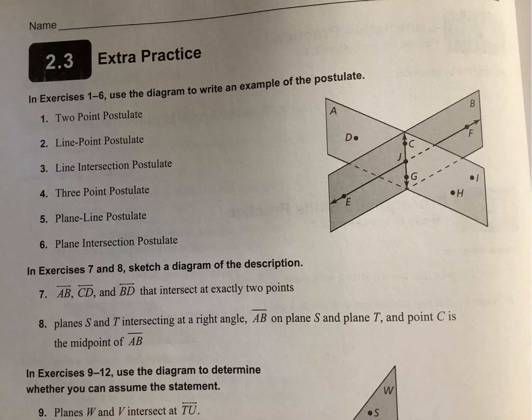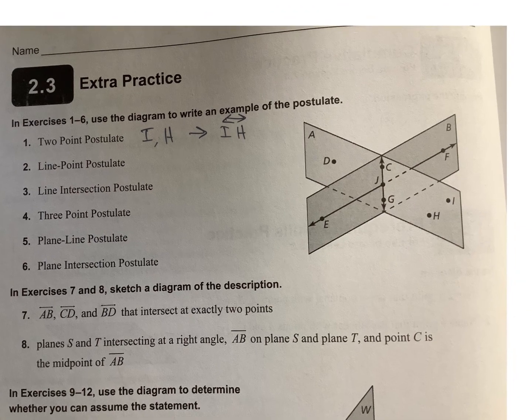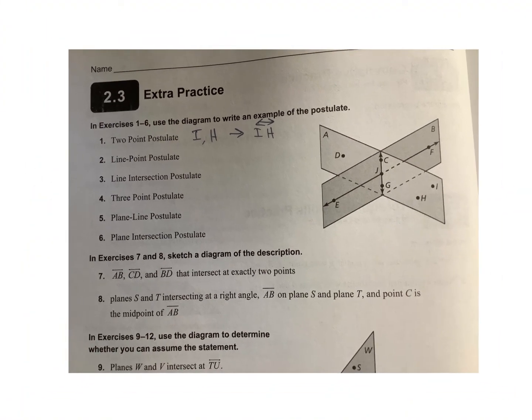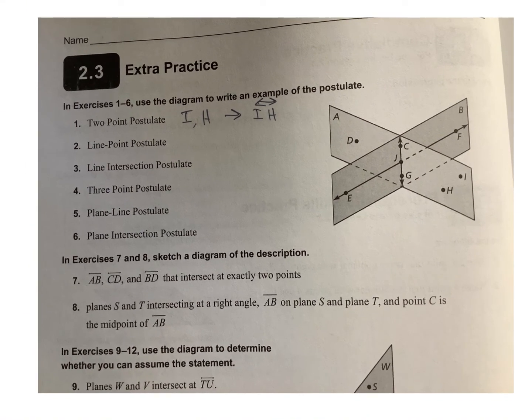Line intersection postulate. Oops, sorry. 2 lines that intersect, that would be CG and EJ. You could use some different letters on those lines, but those 2 intersect.